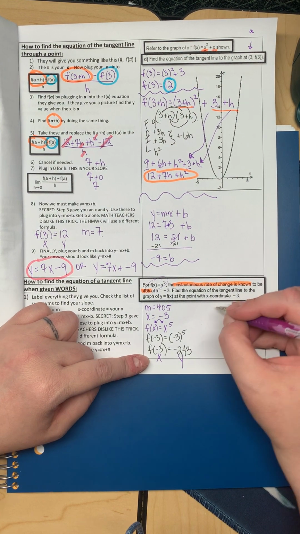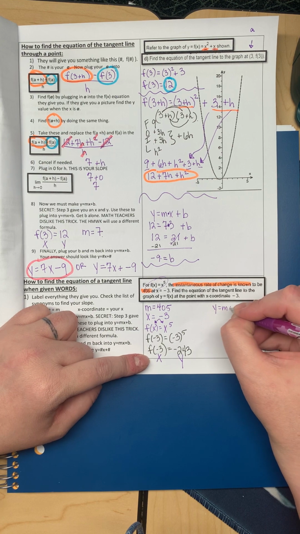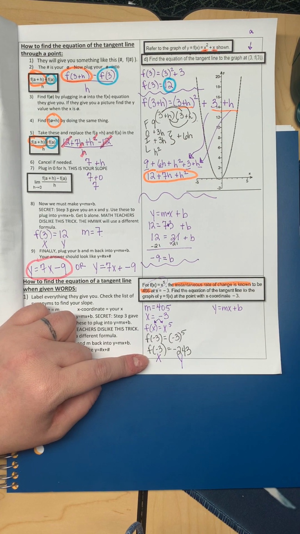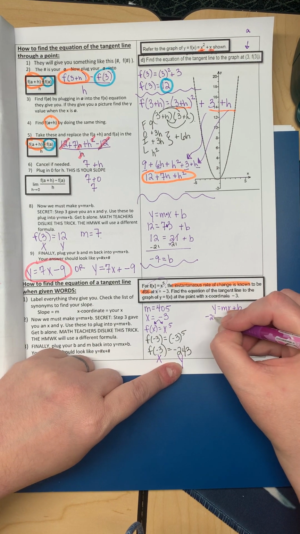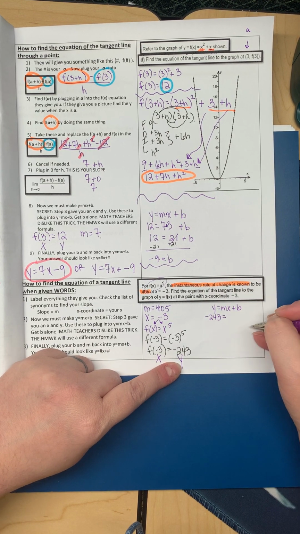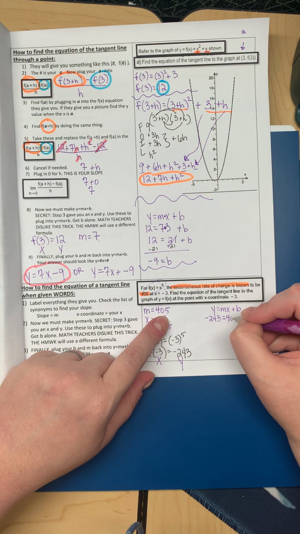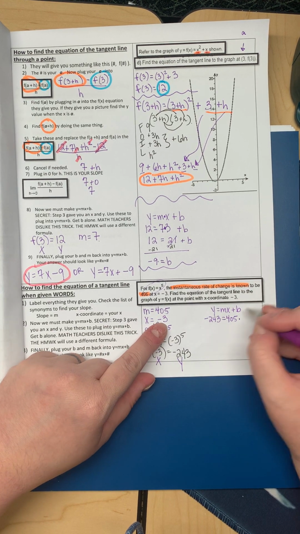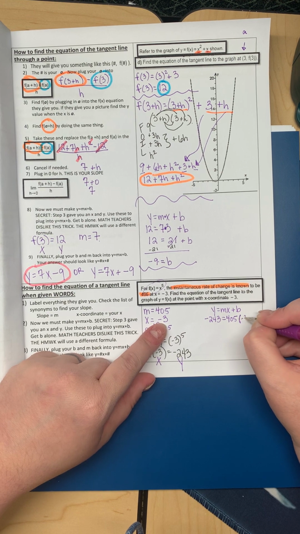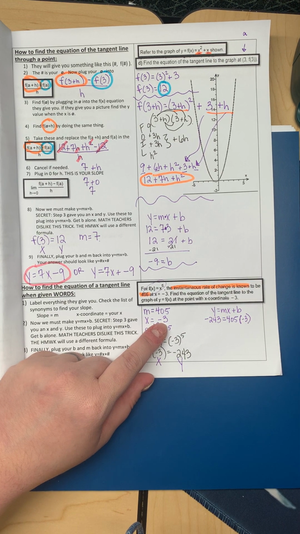So now let's plug it in to y equals mx plus b, because this is the equation of the tangent line. So I know y is -243, m is 405, times x is -3, I'll use parentheses, and then we don't know the b.